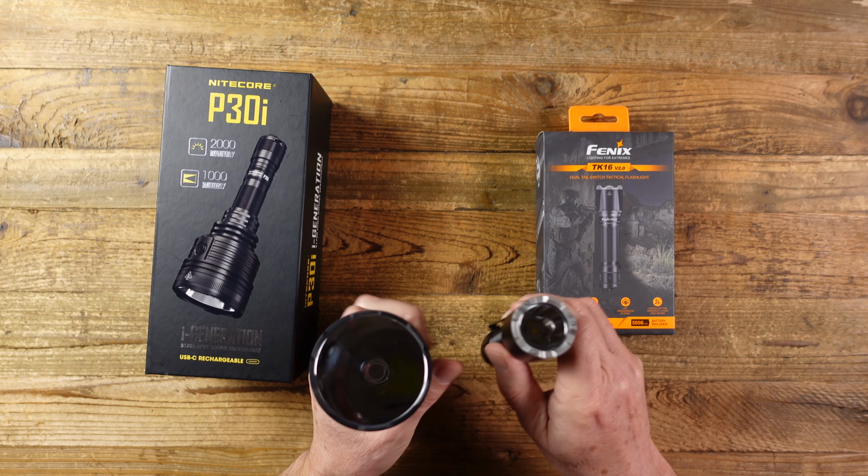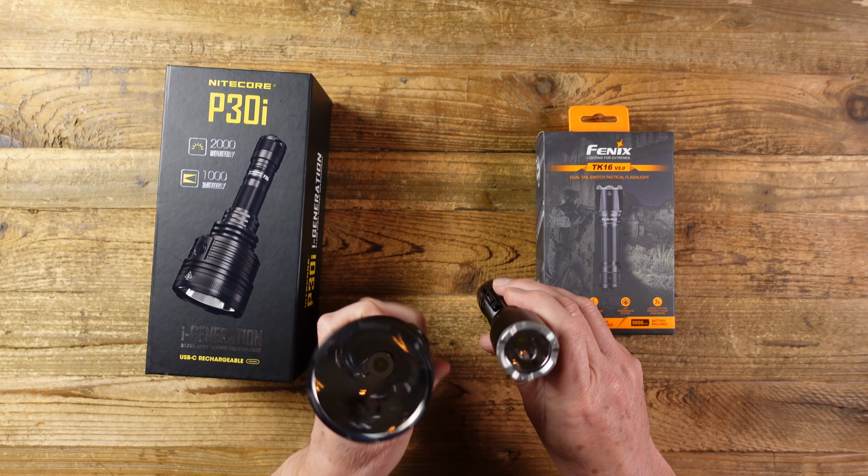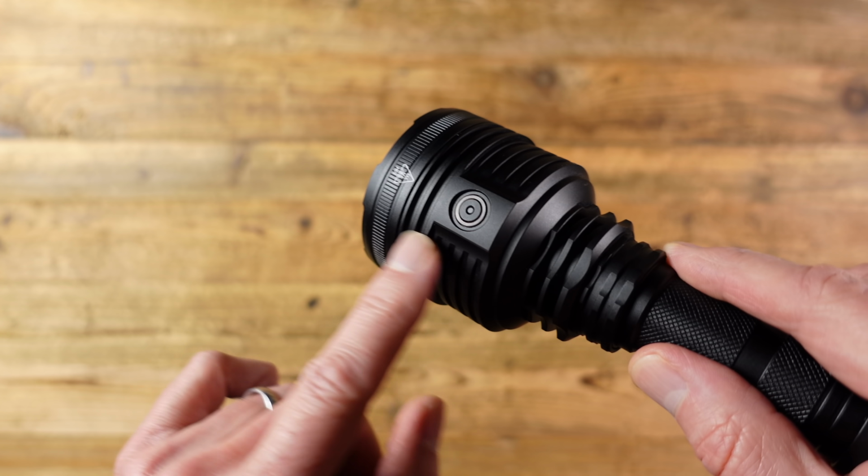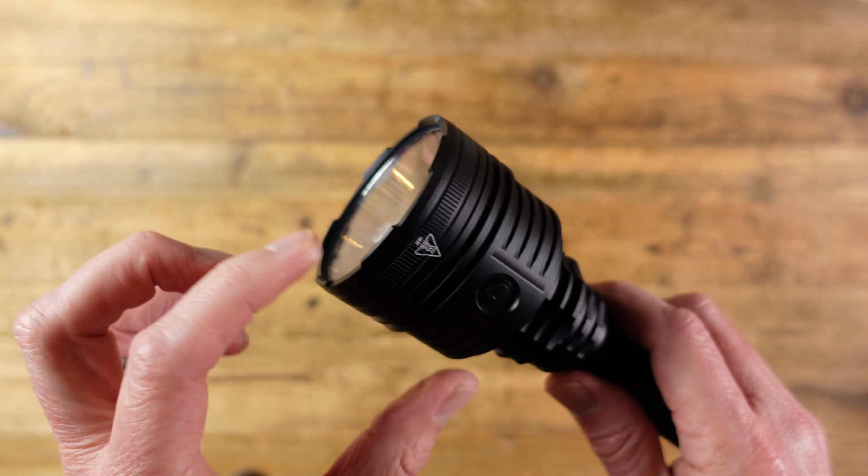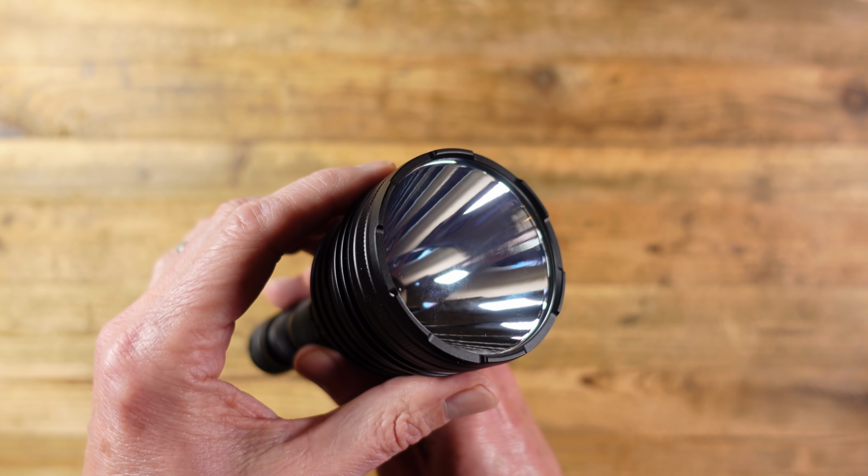And you can see why when you compare the reflectors on both flashlights. This one here with the higher luminous intensity has a very deep reflector and a wider reflector, and that focuses the beam in a much more narrow pattern, and therefore more of the light output is directed in a tighter beam.